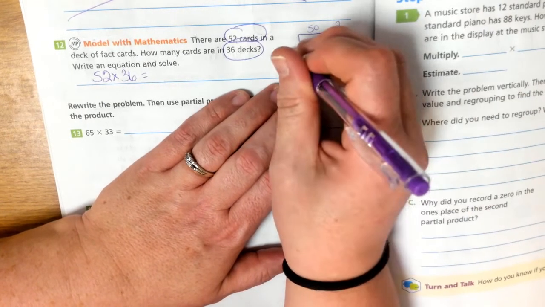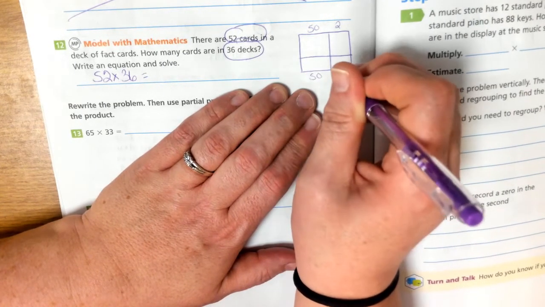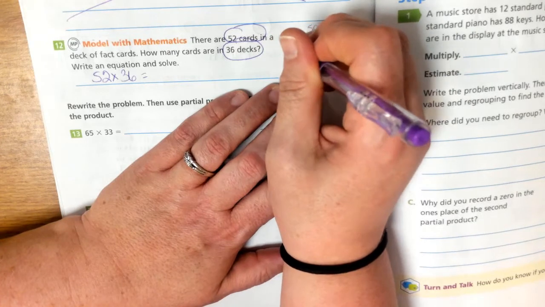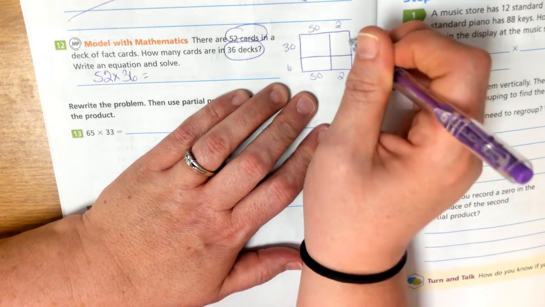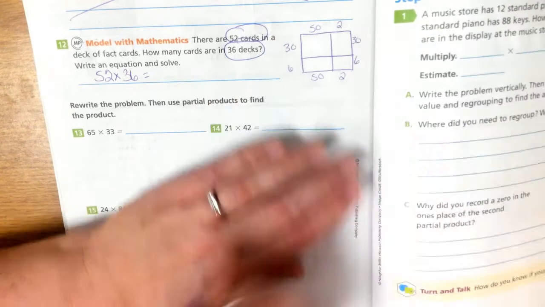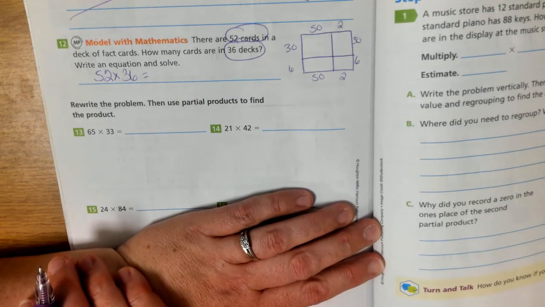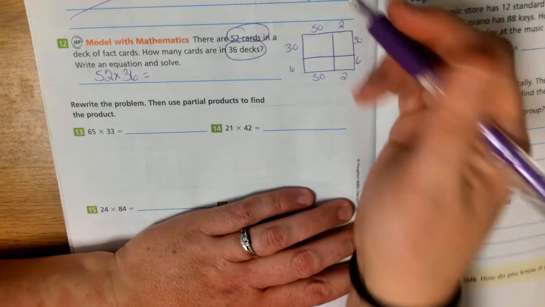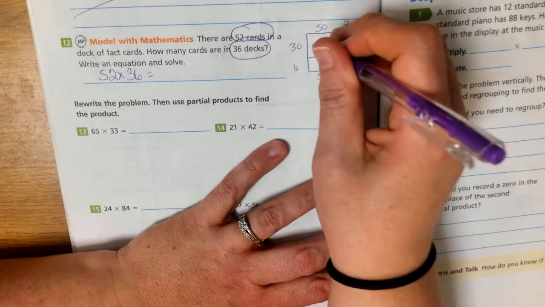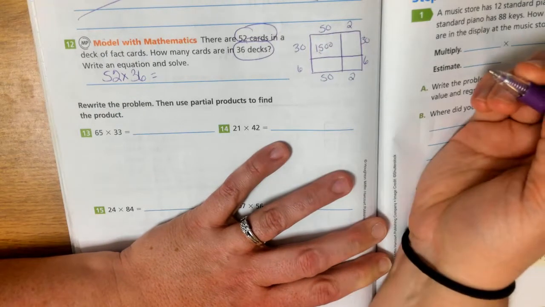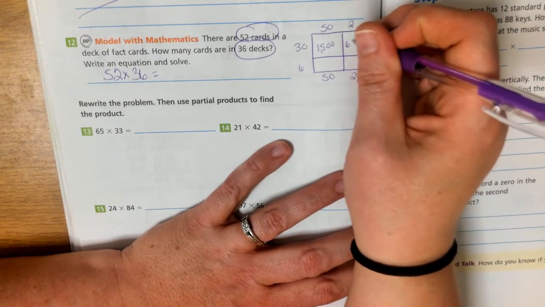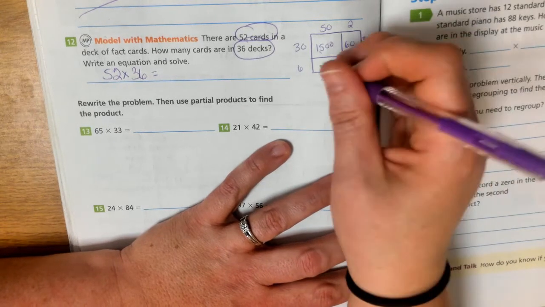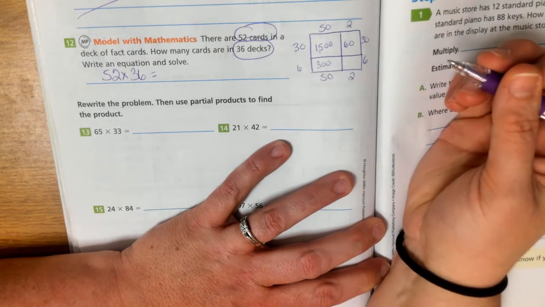All right, 50 times 30 is 1,500. 30 times 2 is 60. 50 times 6 is 300.